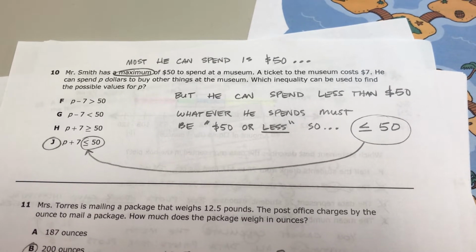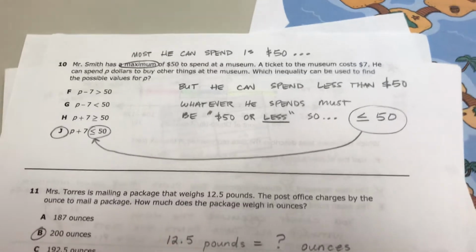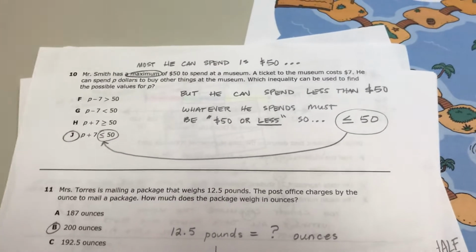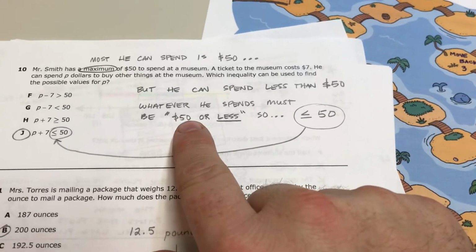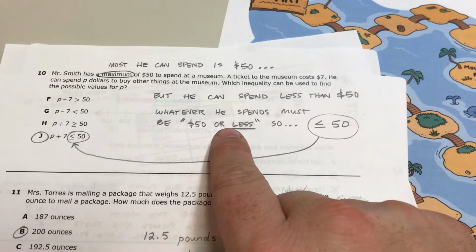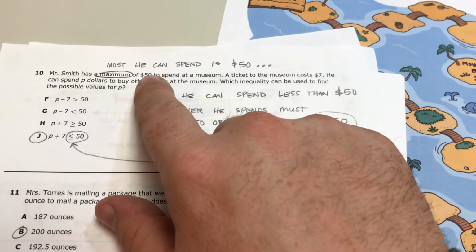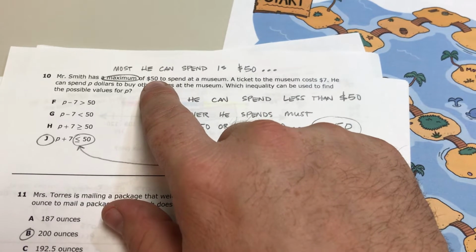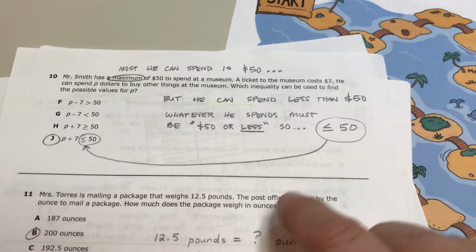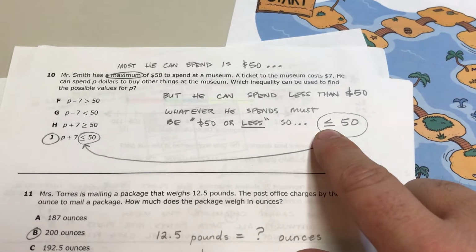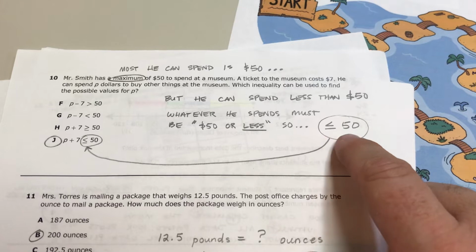Which inequality can be used to find the possible values for P? Okay? Just think about what it's saying. Whatever he spends must be $50 or less. Can he spend 50? Yes, because he has 50. Can he spend less than 50? Of course. He might decide not to spend all of what he has. So he can spend less than or equal to 50.